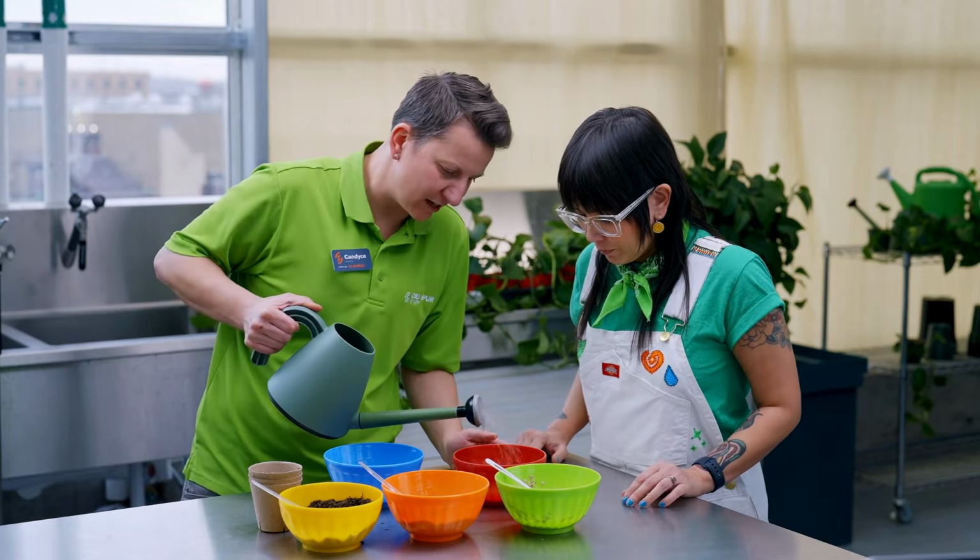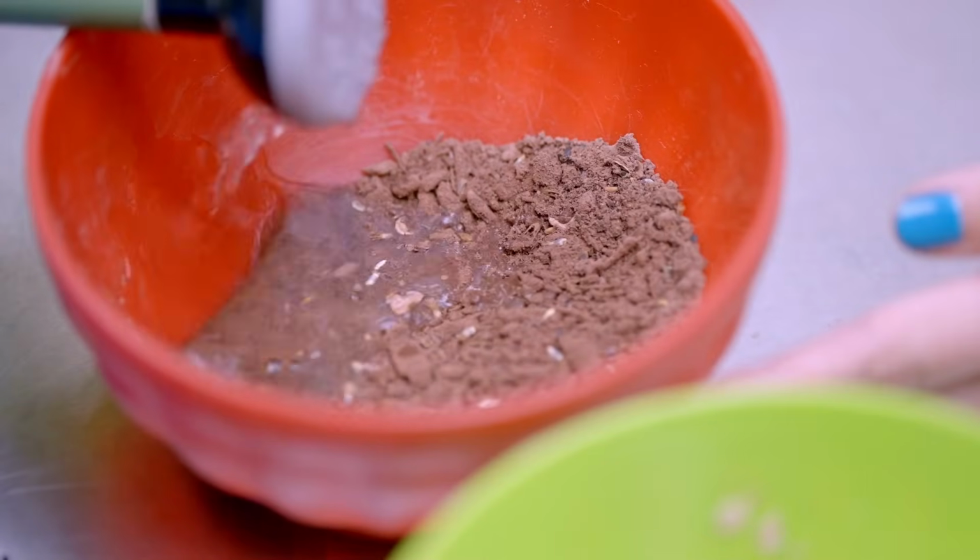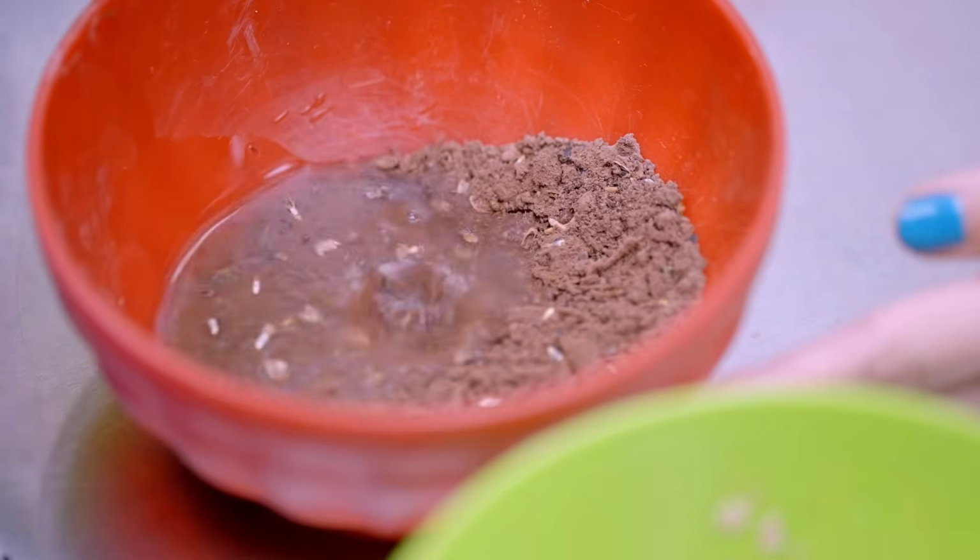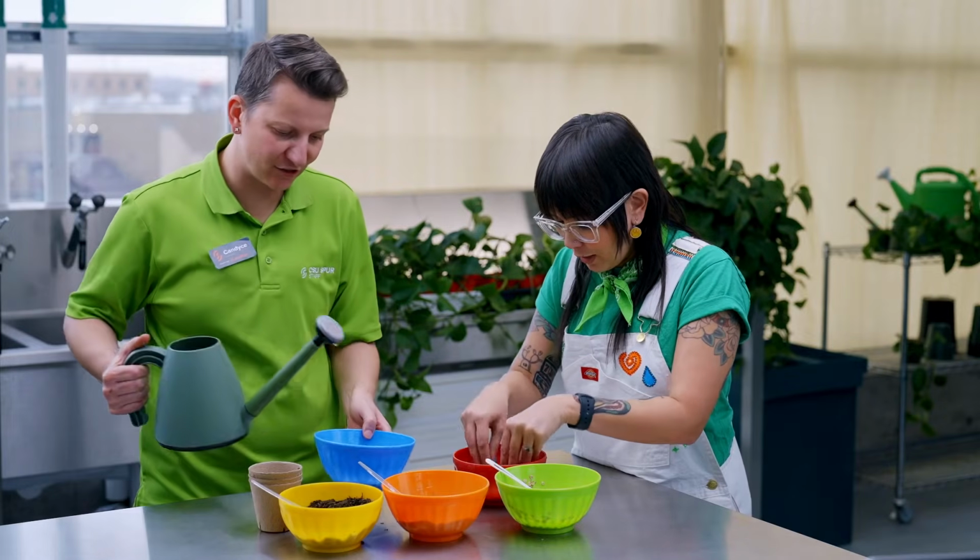That's right. So we're gonna add a little water. Okay, and we're gonna mix that with our hands. Just go in there. Yep, just go in there. Get yourself nice and, it's gonna be dirty, but it'll be fun.